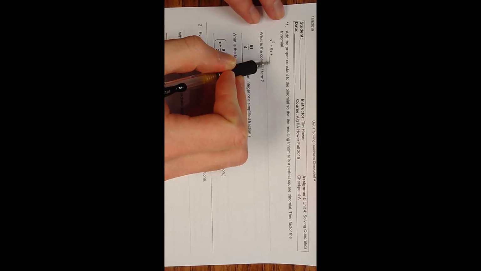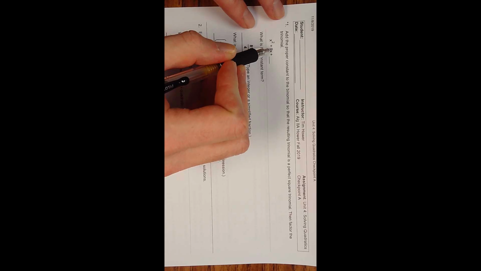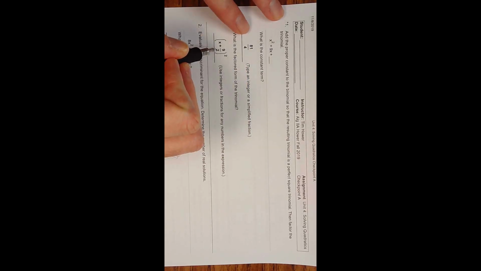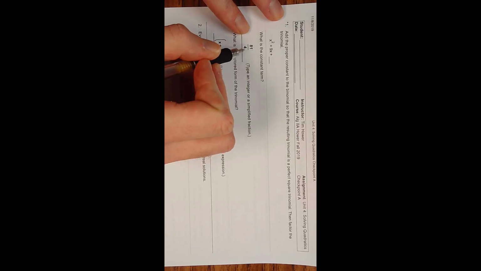Okay, gonna go kind of fast here. Again, this is just one copy of the test. On this one, to find that last number, you remember you have to take half of this number, which is what you fill in right here. So 9 over 2, and then if you square that, 81/4, so that's where they're getting that number from.